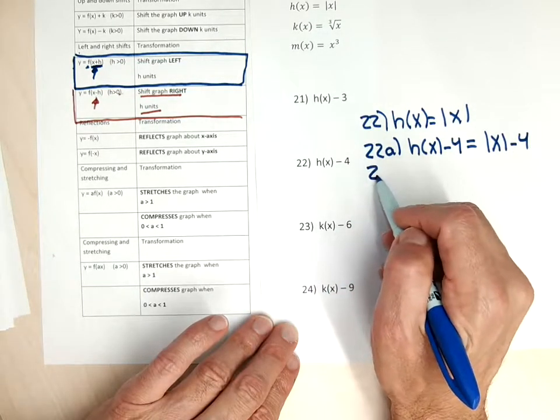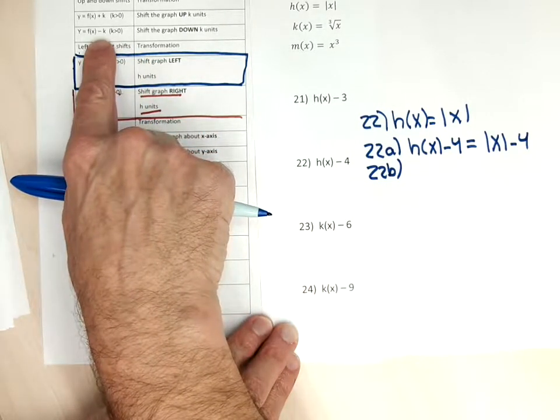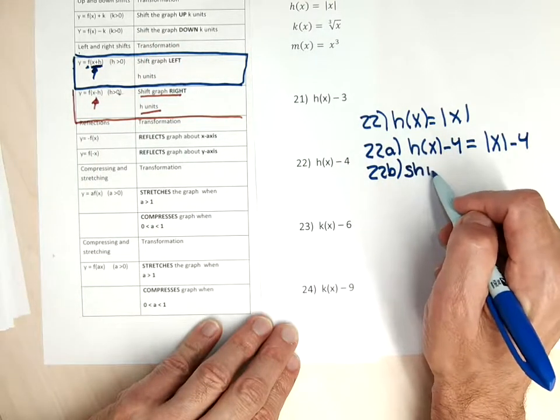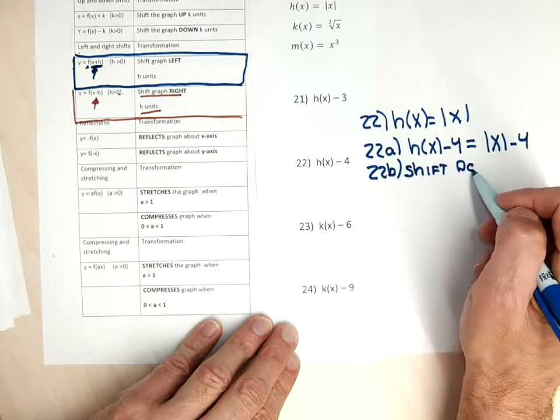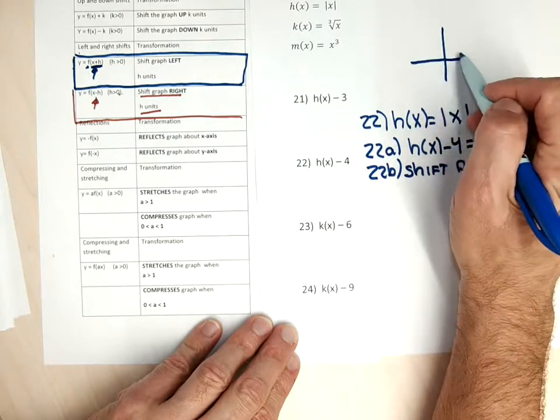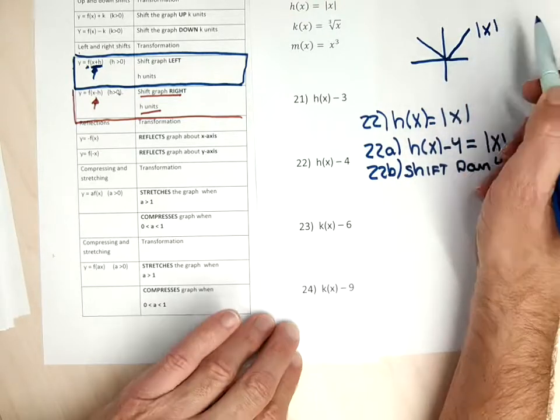And to describe, minuses after the function, not in the parentheses, will move the graph down. So this graph is going to be the same, but it's going to be shifted down 4 units. And again, if I wanted to just illustrate this, the absolute value of x has a graph that looks like that.